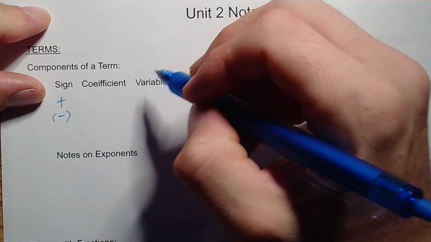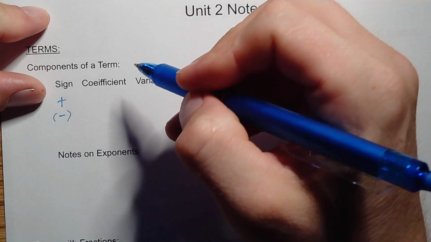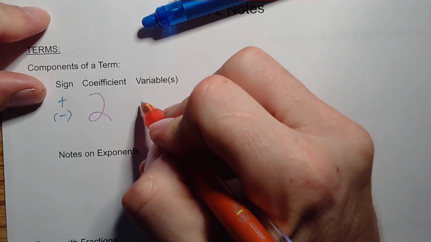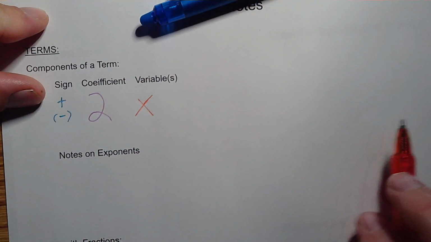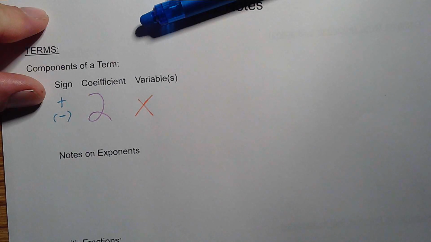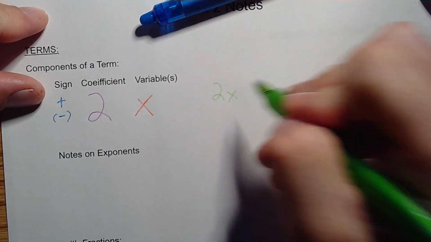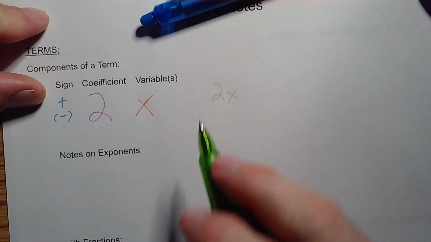Okay, the coefficient is usually just like a regular number, like this one, we'll say it's 2. Okay, that's our coefficient, and then our variable could be like x. So if we were going to write it out as a normal uncolor-coded thing, it would be 2x. Okay, so that's our positive 2x.